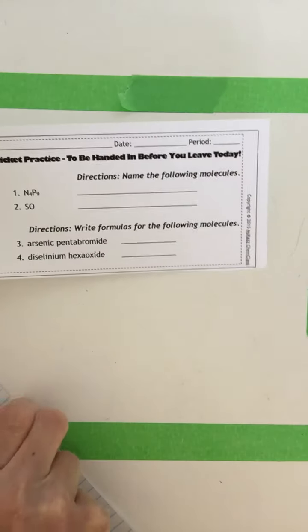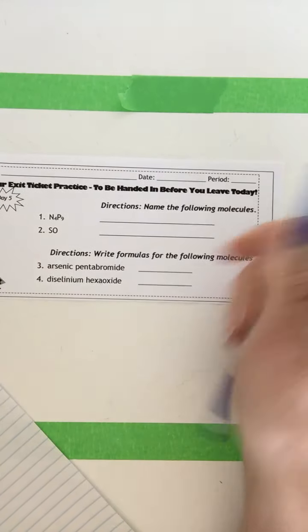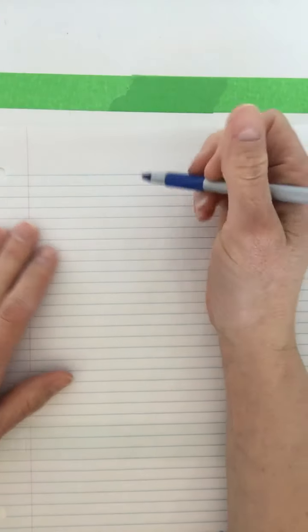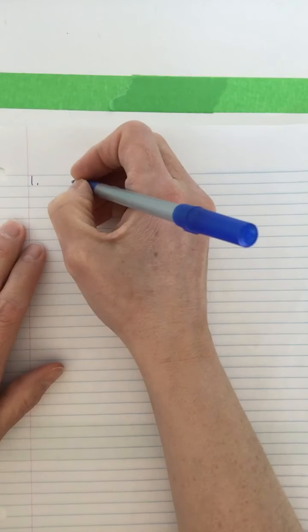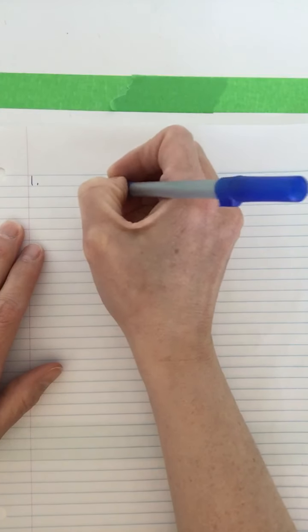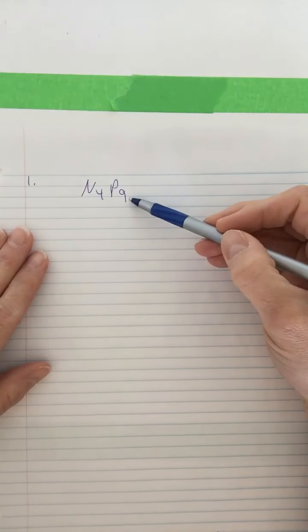If we were in class, you would have gotten a few questions on the board or something. I would have given you a couple of examples, so I'm going to do these out with you. And we're going to have a look and see how to do these. So number one, it would have been N4P9. So what is the name of this? I don't even really know where to start.